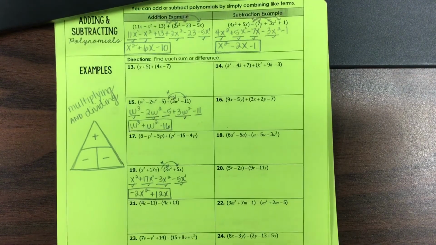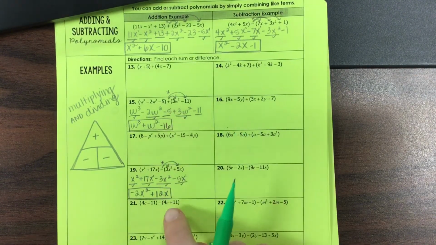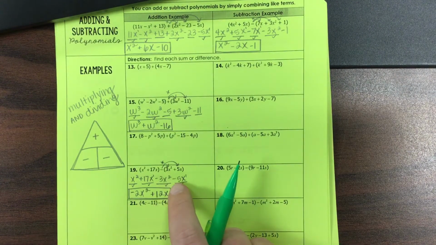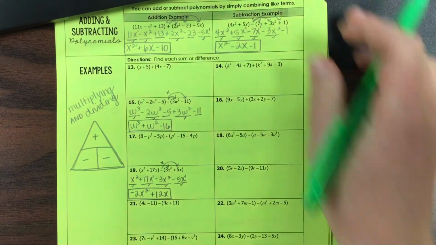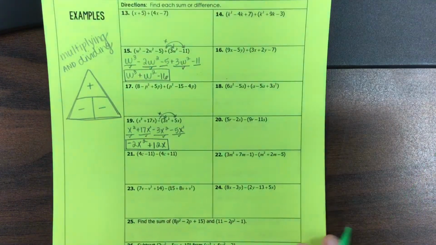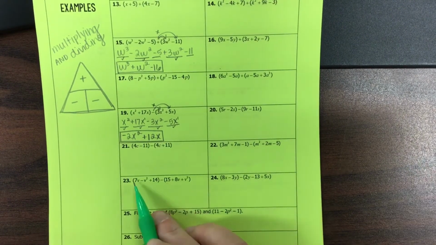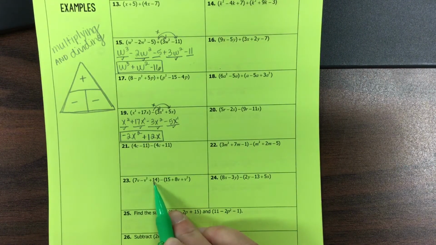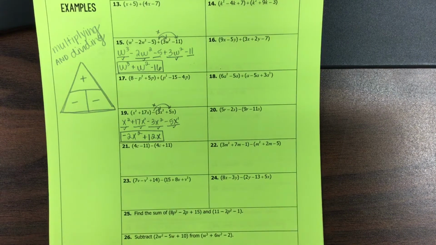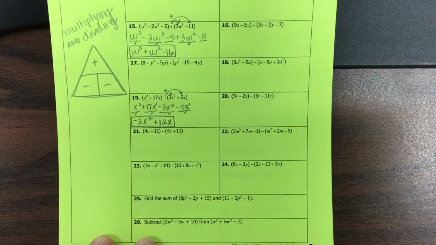All right, so there's an adding example, and there's a negative example. Remember, when it's negative, I'm flipping my symbols there. All right, that's a good way to memorize that. Now let's go ahead and look at 23. 23 looks kind of scary because I have 1, 2, 3 terms, and I have 1, 2, 3 terms within those parentheses, but it's really not that bad.